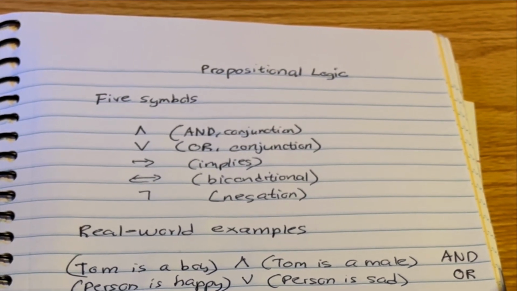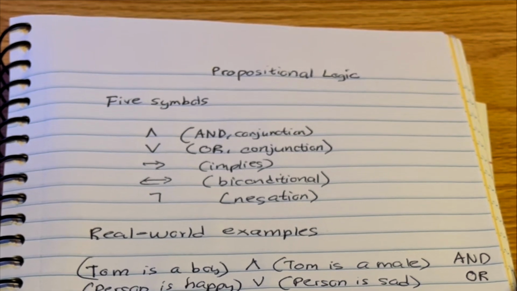Now that we covered the first 2, we'll be going into the last 3 symbols.